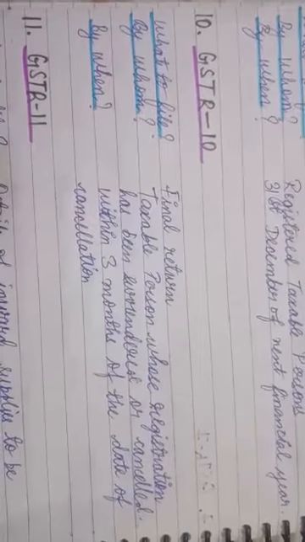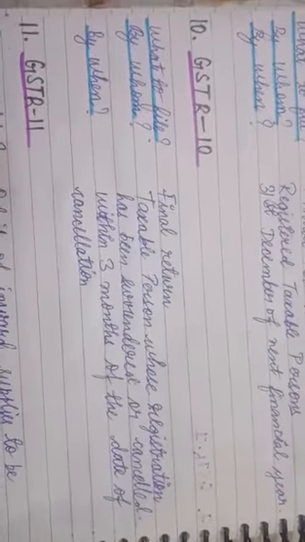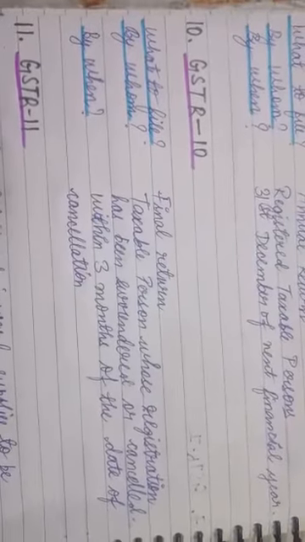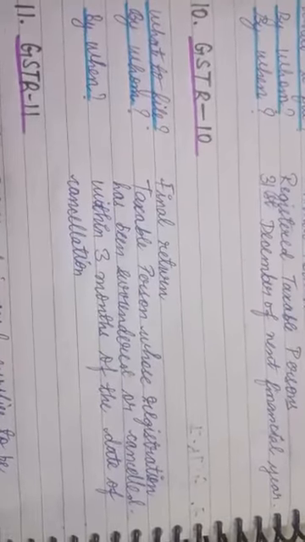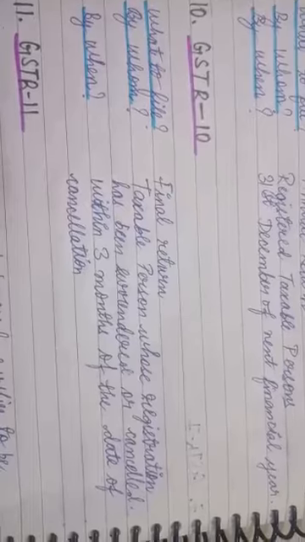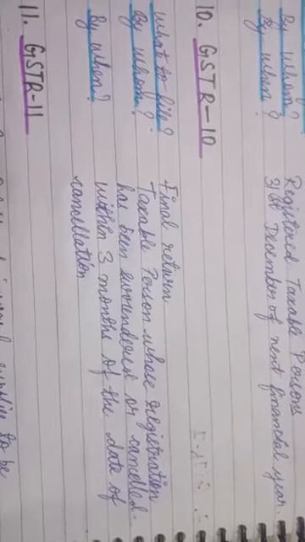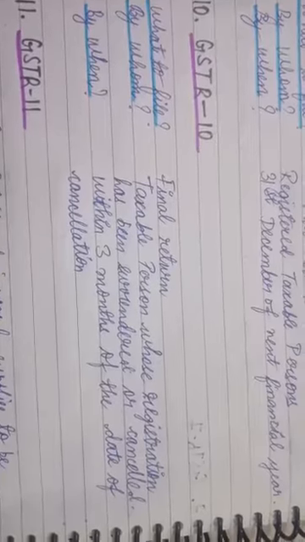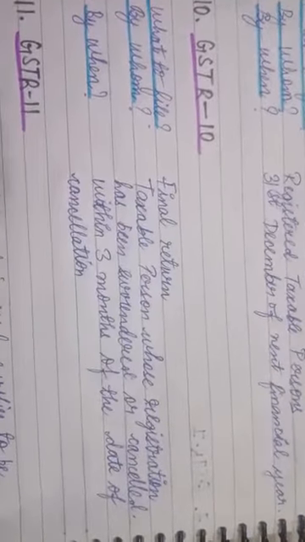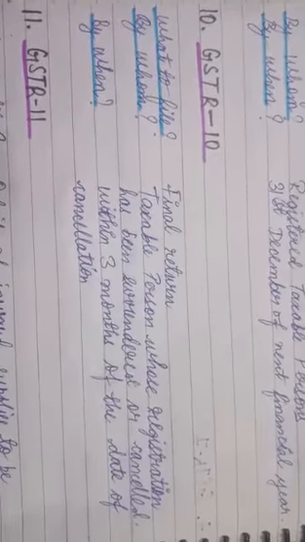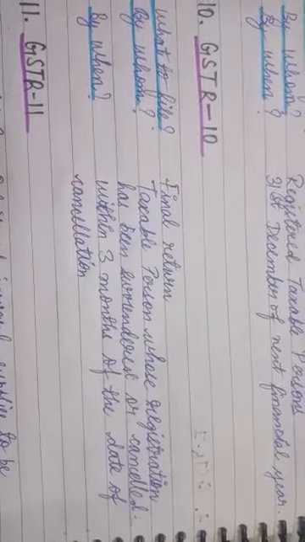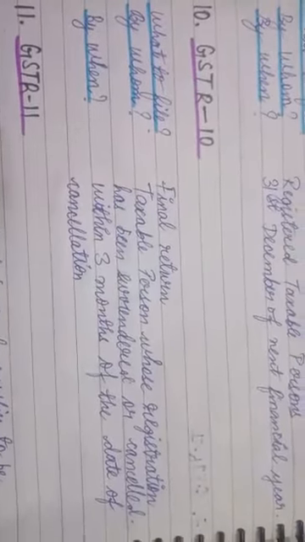And then comes the other form, that is GSTR10. In GSTR10, it is also a final return. That means, by whom it is to be filed? It is to be filed by the taxable person whose registration has been surrendered or cancelled. By when it is to be filed? It is to be filed within the 3 months of the date of the cancellation.